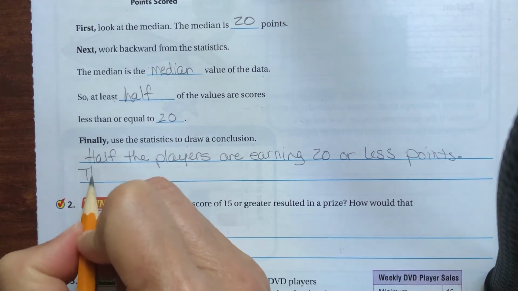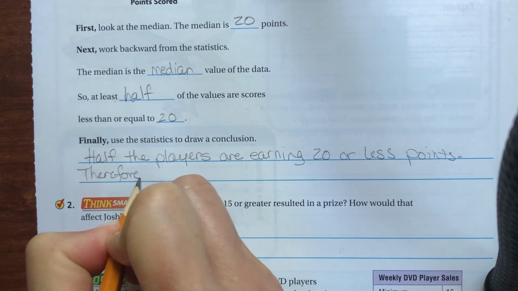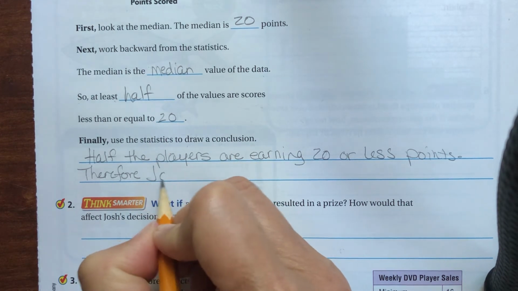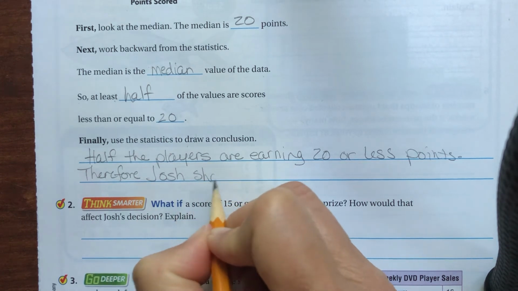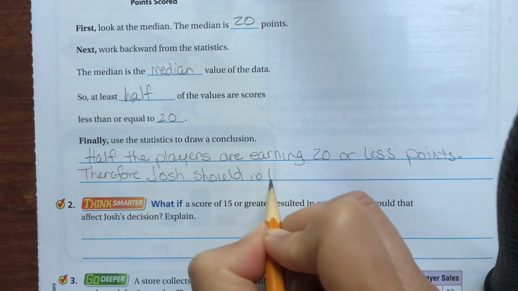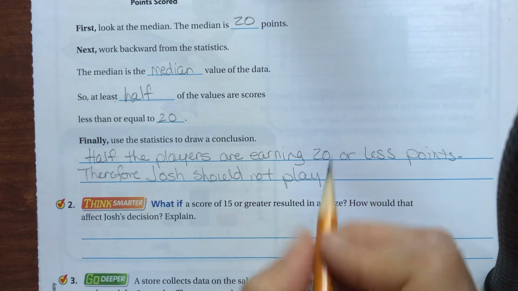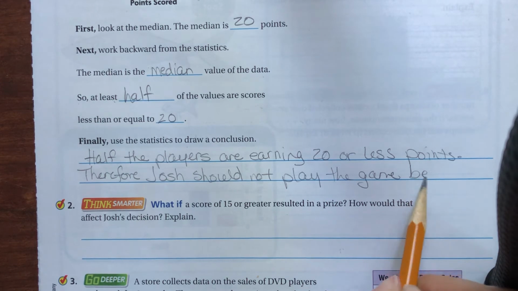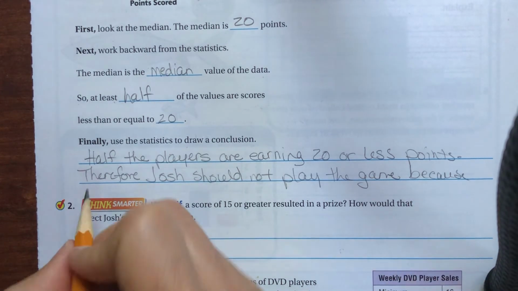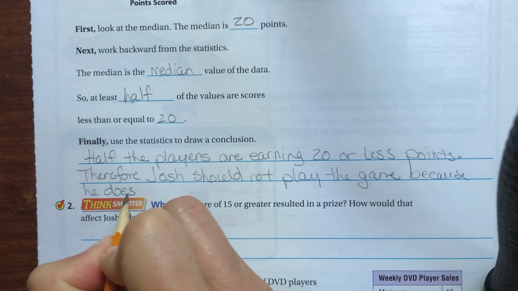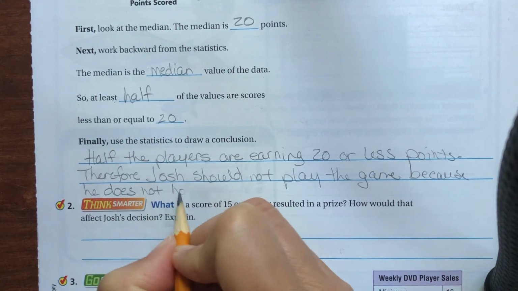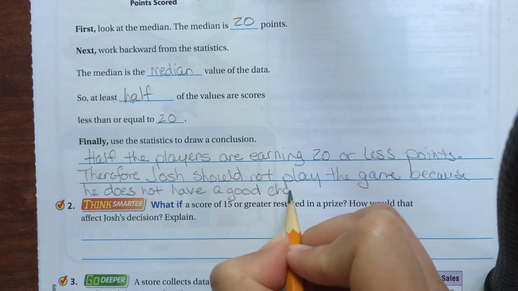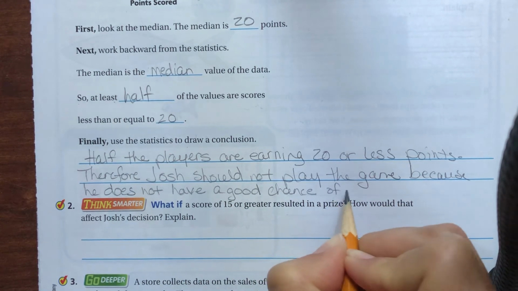Therefore, Josh should not play the game because he does not have a good chance of winning.